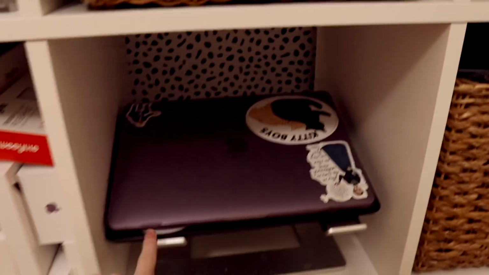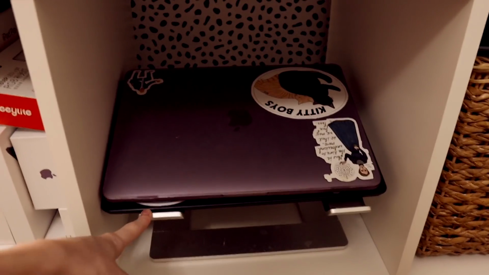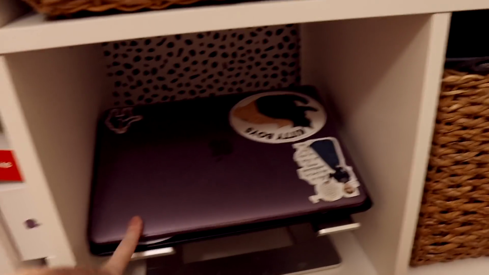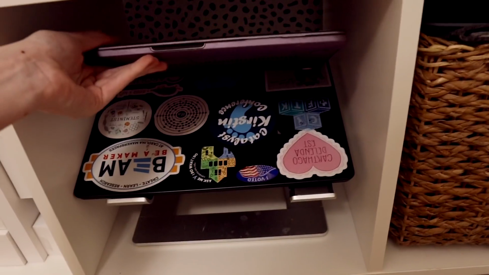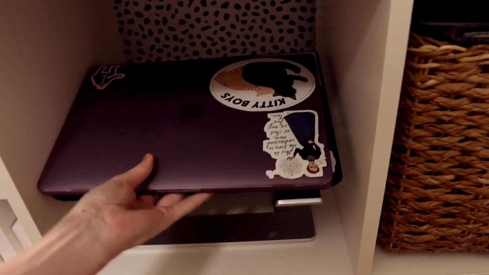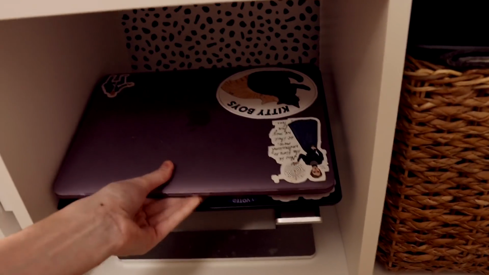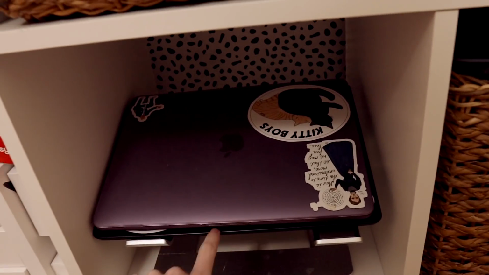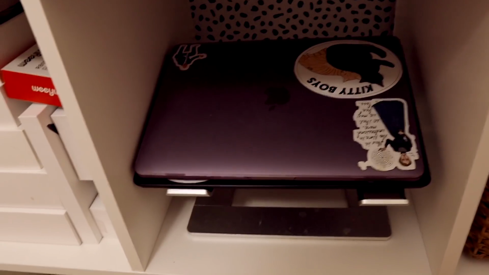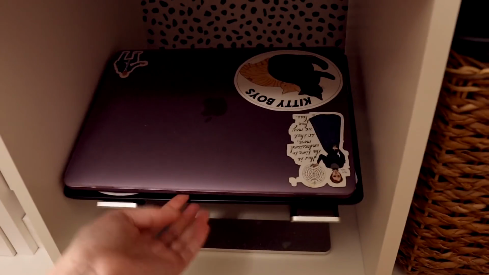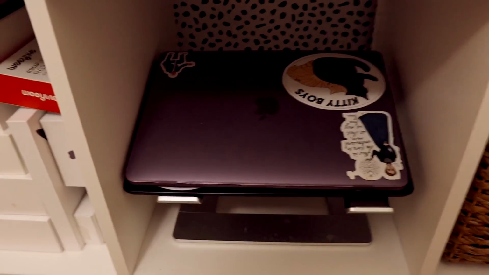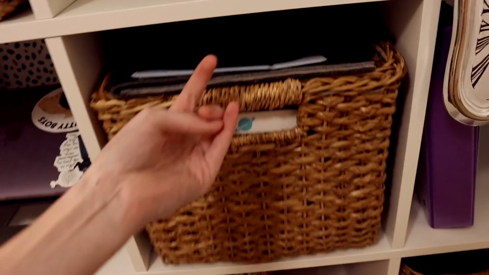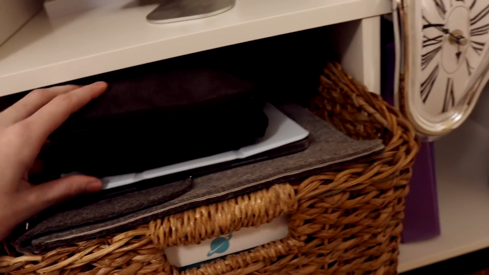In this cube, I have my M stand for my computers, and this is my old MacBook Pro. And then below that is a computer I got from being a university student at UNC. I was able to get that for free through the college program, and I still have it as a Windows computer. Then I have the third wicker basket, and this is more tech stuff.